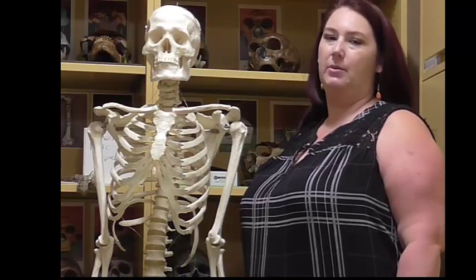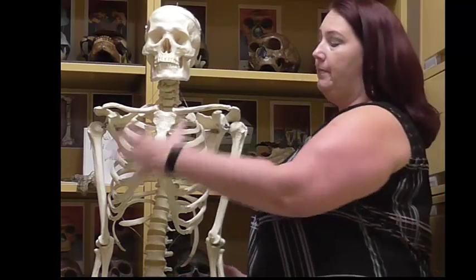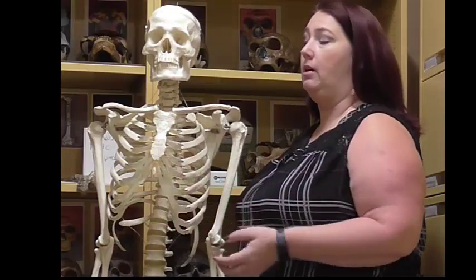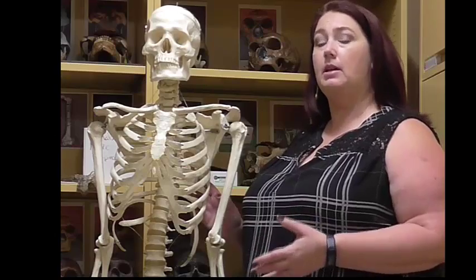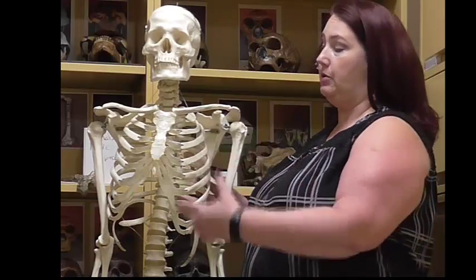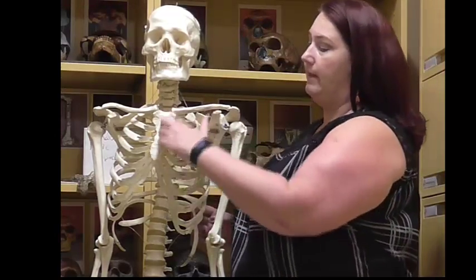So this video is going to go over the rib cage and the sternum, or the breastbone of the skeleton. So we have three different types of ribs, and the difference is how they connect to the sternum. So starting off with the sternum, that's that breastbone.